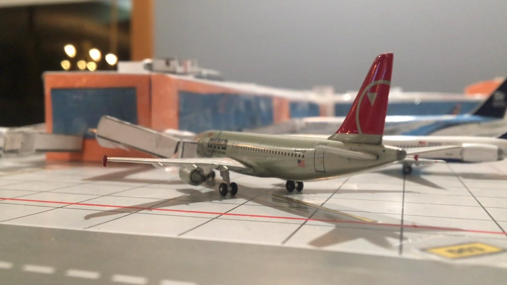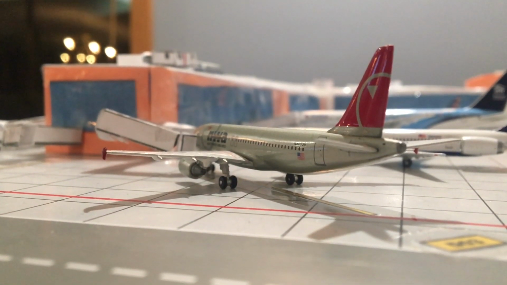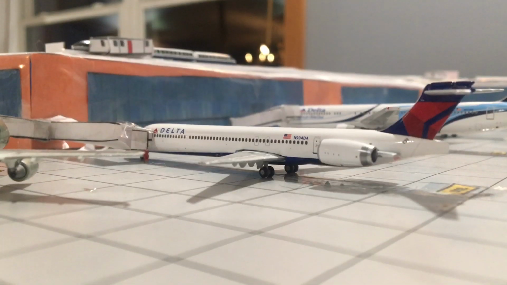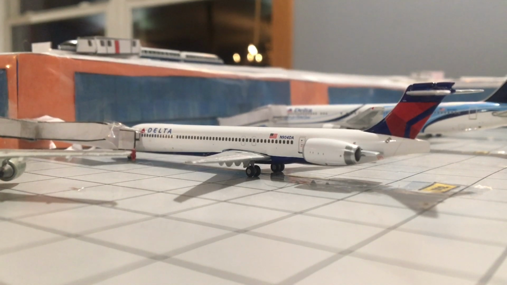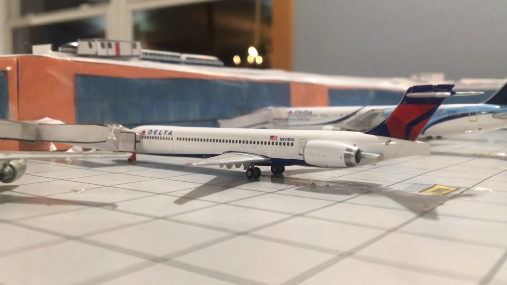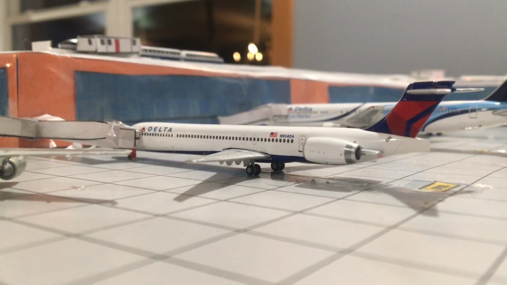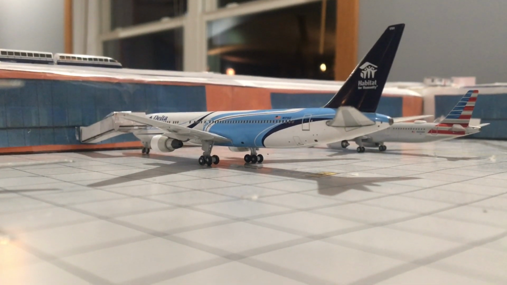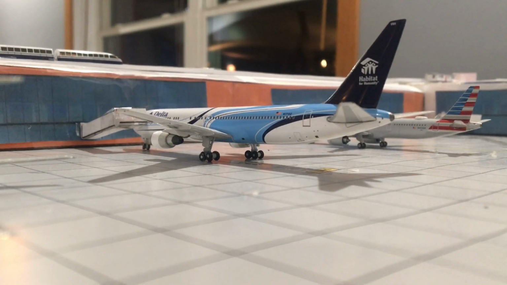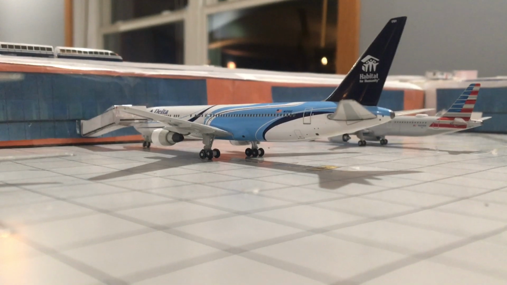Over here we have a throwback livery, a Northwest/Delta A320, which is heading out to Detroit. Now, since I read this from a comment, thanks to Citrus Aviation, the MD-90 is based out of Atlanta, every single one of them, so this one's going to Atlanta. We have a Delta 767-300 Habitat for Humanity, which is bound out for West Cali Skyport.